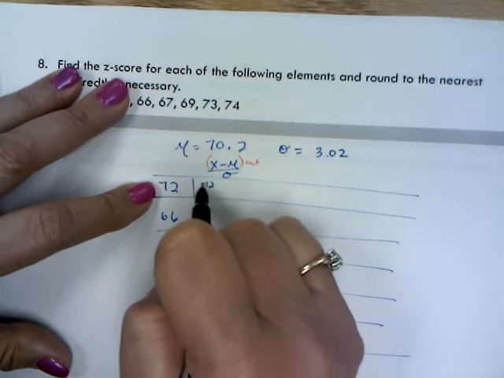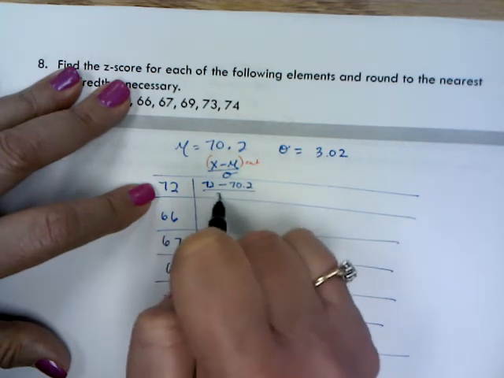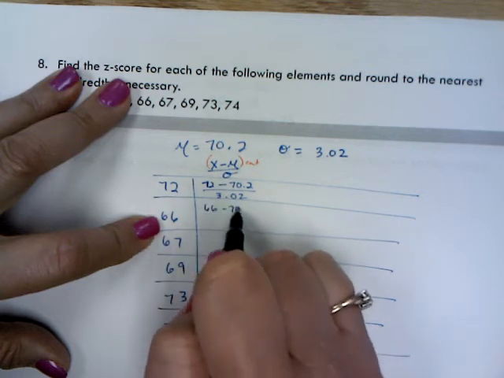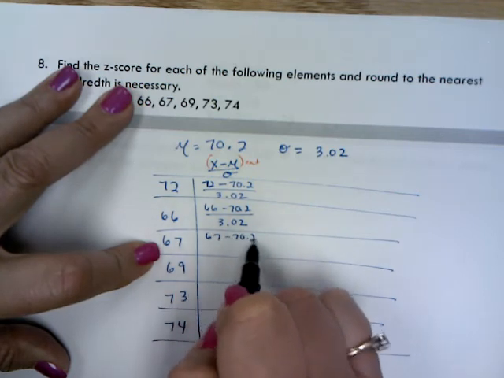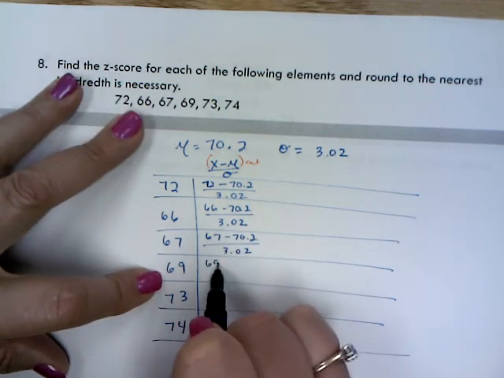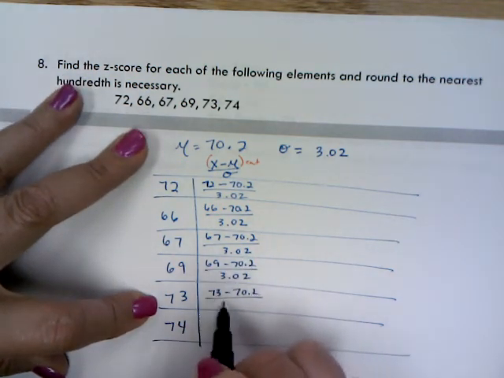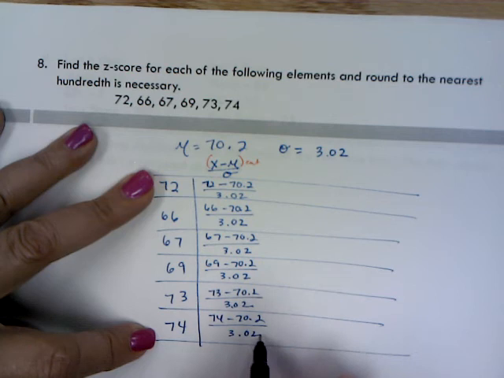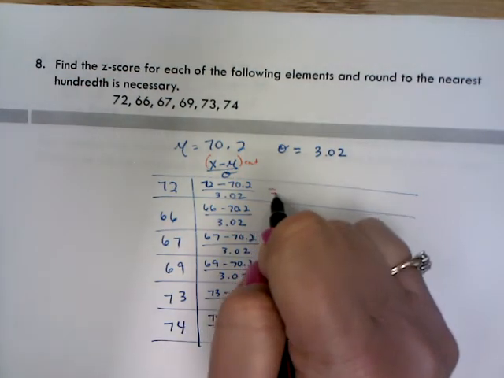So I'm going to write out the first one. The next one I'm just going to kind of tell you and do it. So 70 minus 70.2 divided by 3.02. Then I'm going to do it again. 66 minus 70.2 divided by 3.02. Again. It says we're going to round to the nearest hundredth.